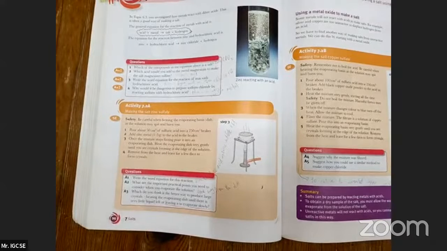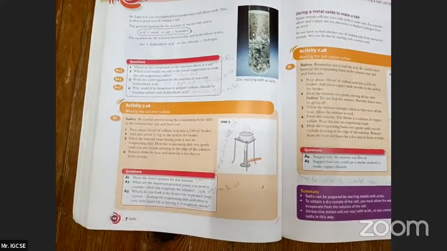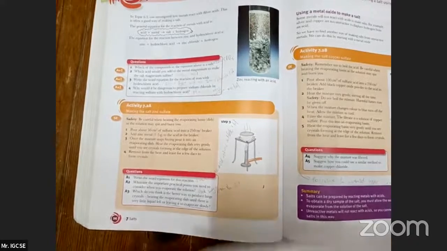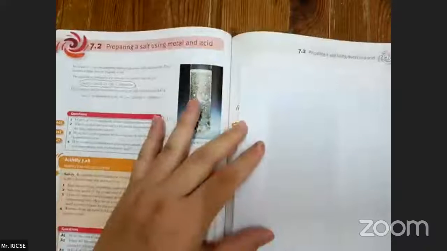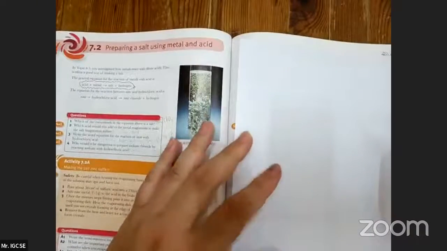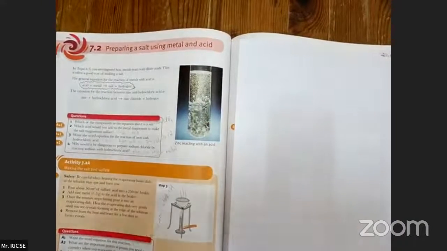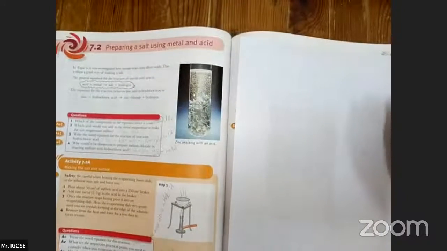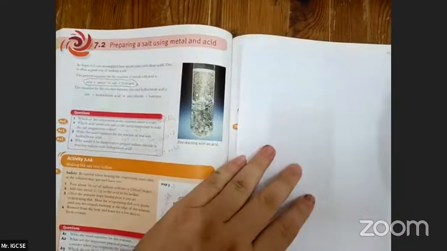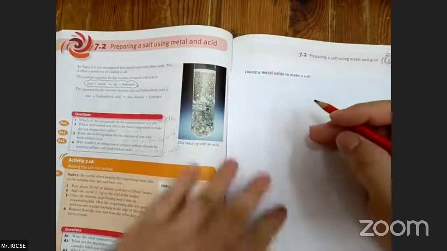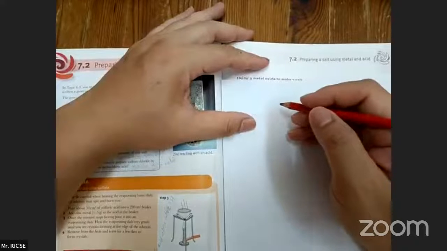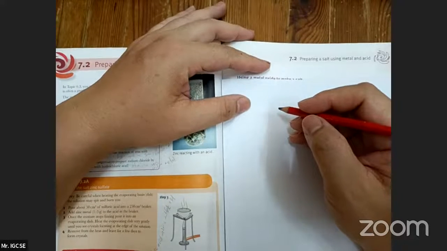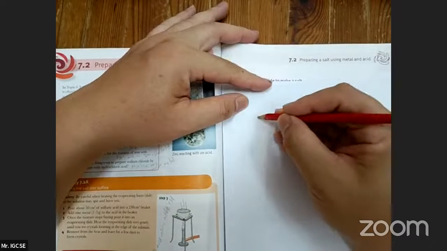So this is zinc sulfate. Okay, let me have the paper. But I think you also know that this is very dangerous. So instead of the beaker, sometimes if the question asks you to choose, you can choose a flask.